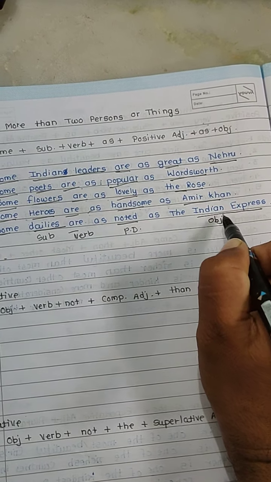Fourth, some heroes are as handsome as Amir Khan. Amir Khan is the object, so it comes first.